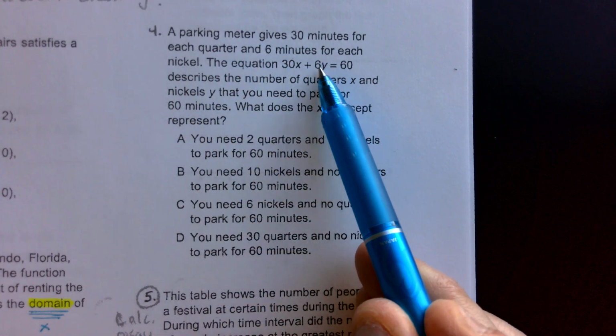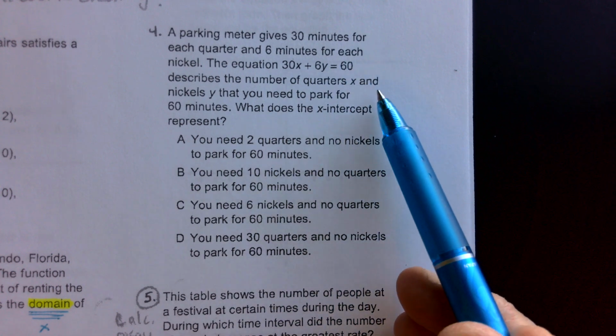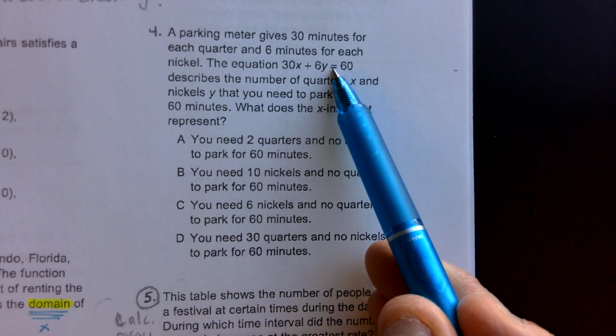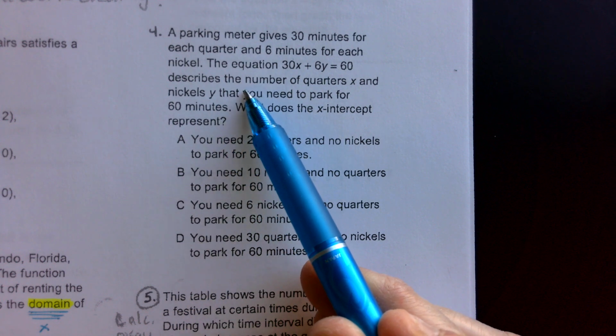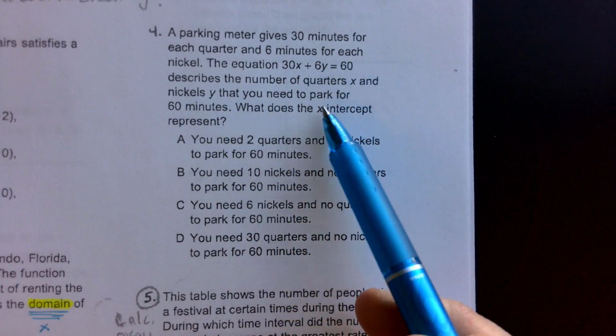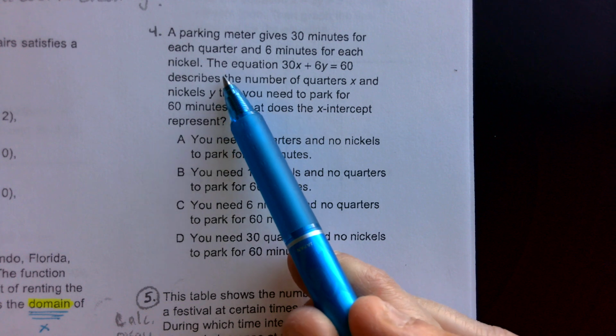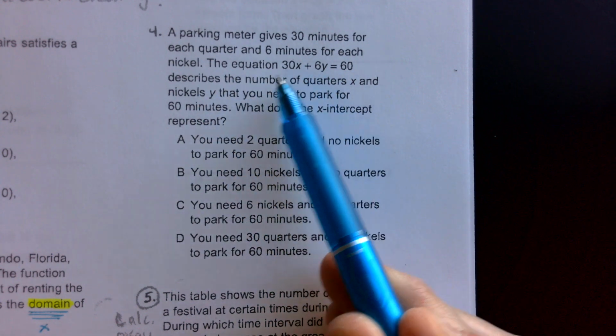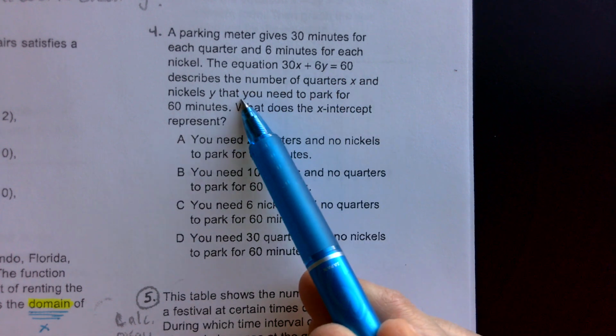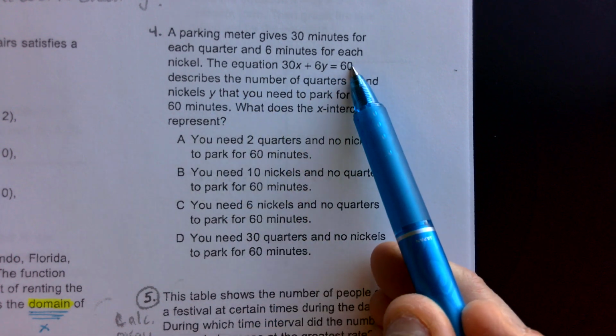So that's why they have the 6 times the number of nickels. And together, it equals 60, because their question is, the equation here describes the number of quarters, X, and the number of nickels, Y, that you need to park if you were doing 60 minutes.